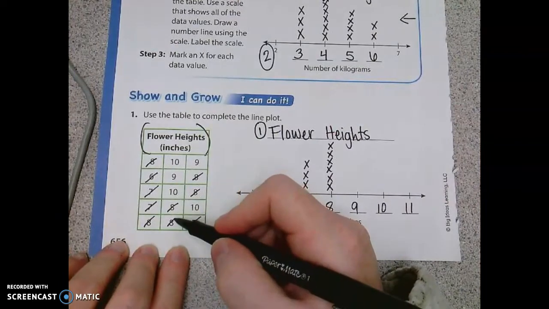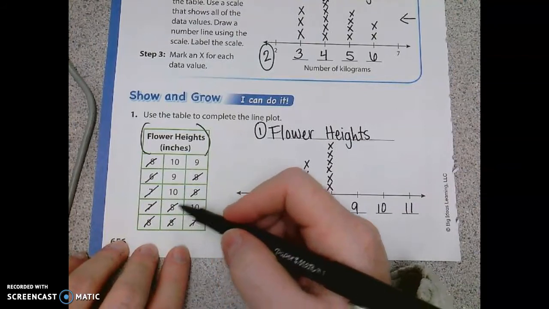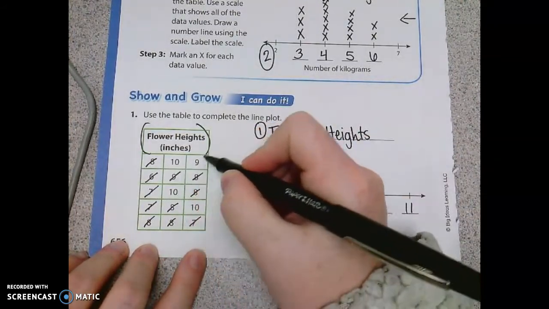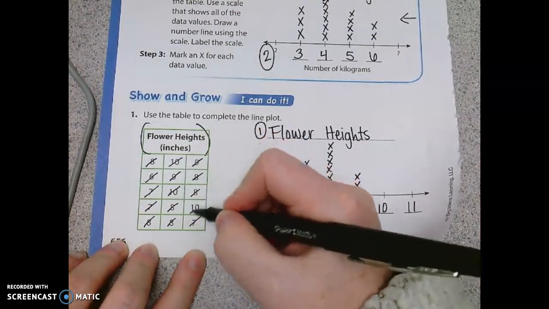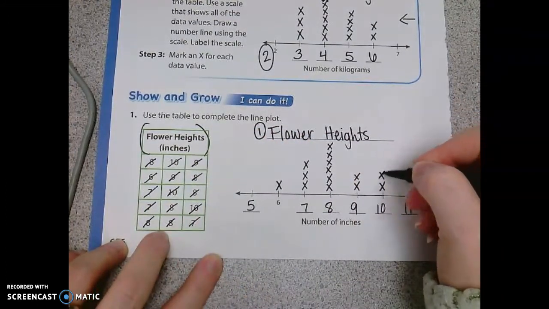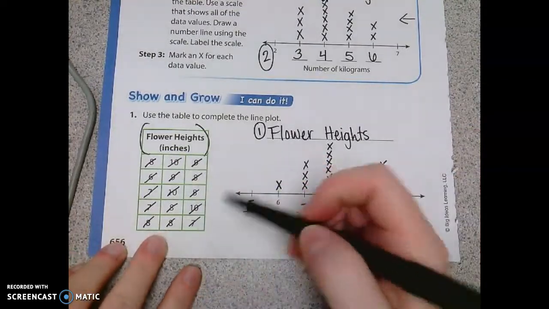And I mark them out as I go so that I don't get confused and think that I haven't counted that number. 9, 1, 2 9's. And then we have 3 10's left over. 1, 2, 3. And we have no 11's right here, so we're done.